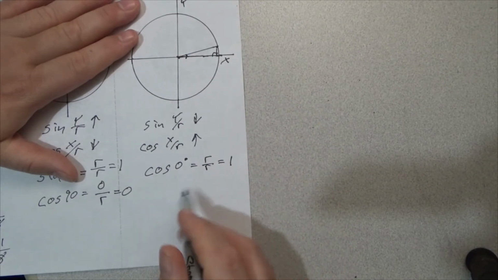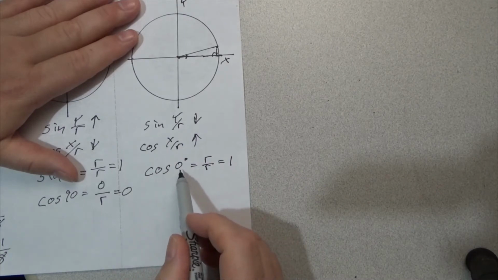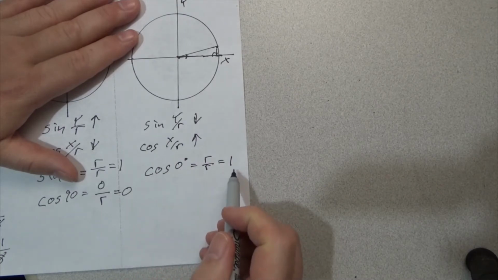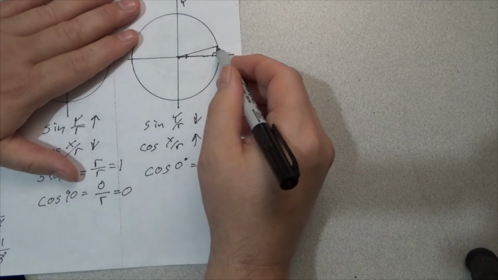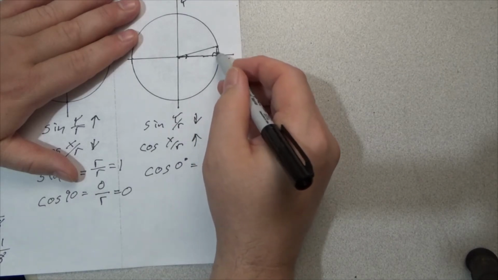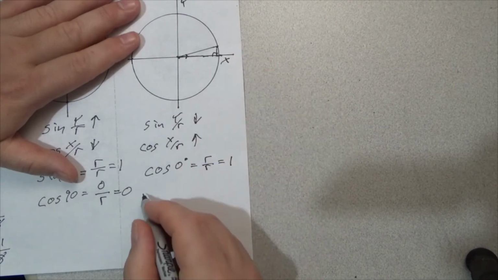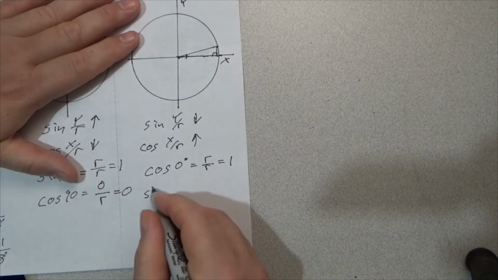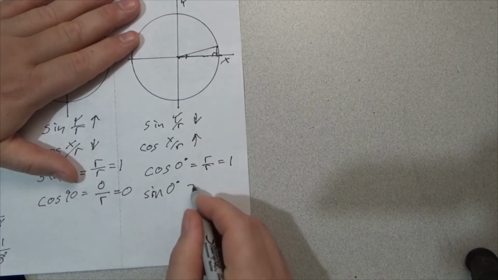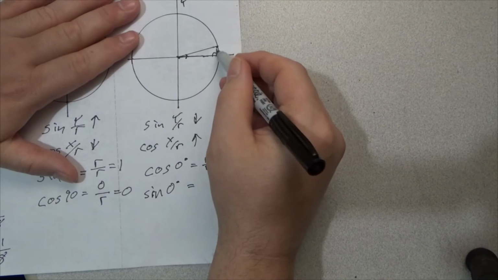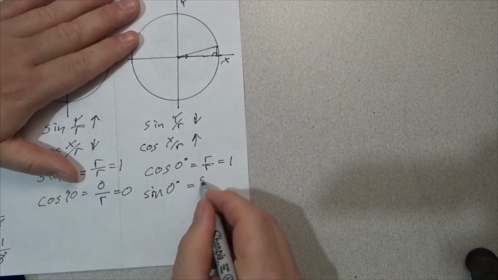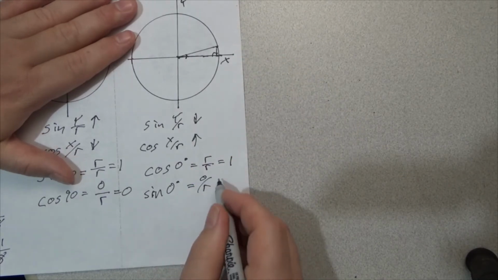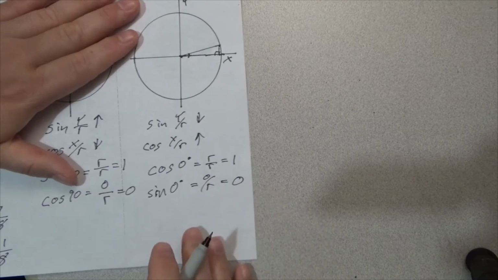So that is 1. So the cosine of 0 is 1. Now sine, we have our y side right here, and as that becomes 0, the sine of 0 degrees is equal to, the opposite side goes away, so that would be 0 over r, so that means 0.